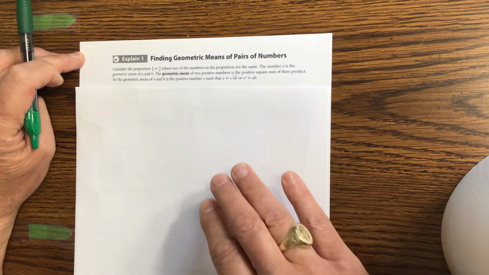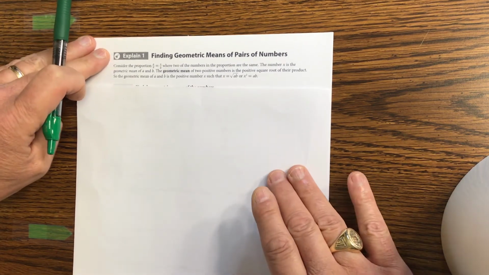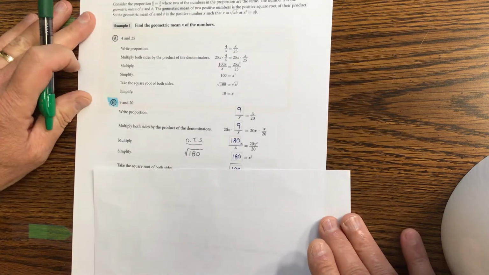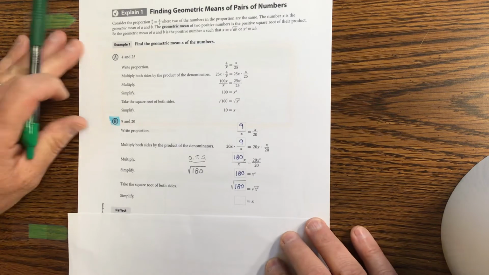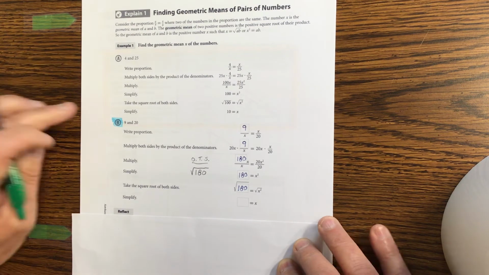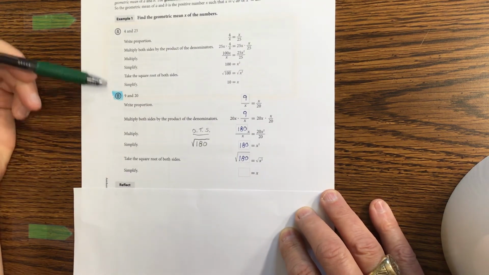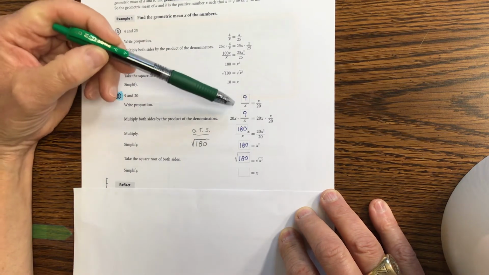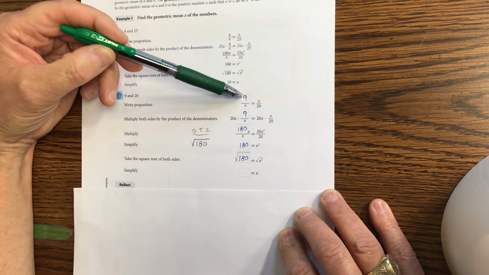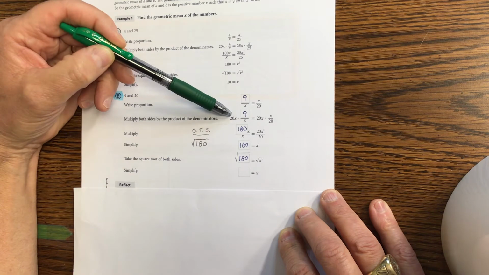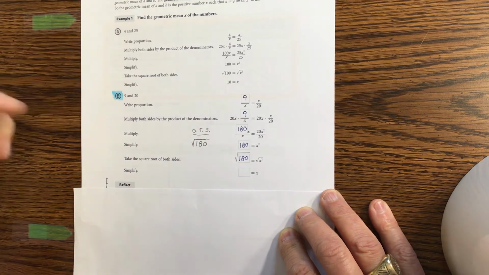All right. So I have worked out a problem. Letter A is already worked out for us, but I want to work out letter B. And I'm going to add some stuff to it to help you guys out. So again, we want to find the geometric mean between the number 9 and 20. Again, the first thing we'll do is set up the proportion. We have 9 over x equals x over 20.